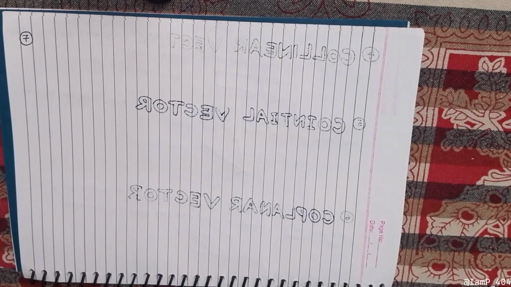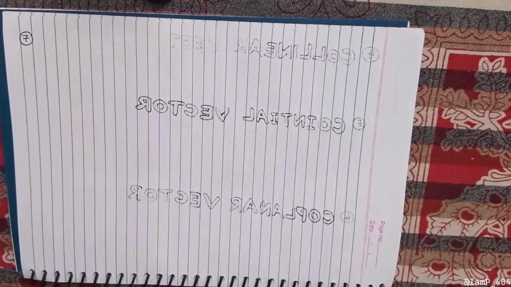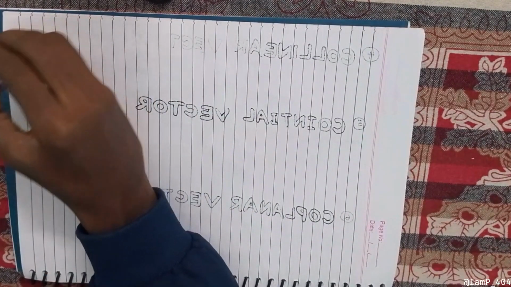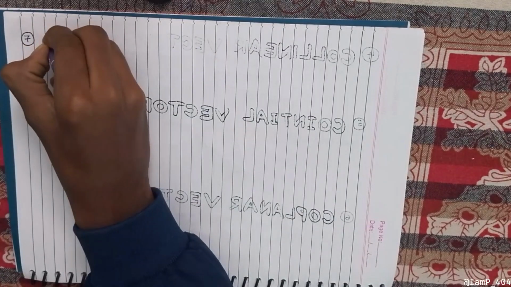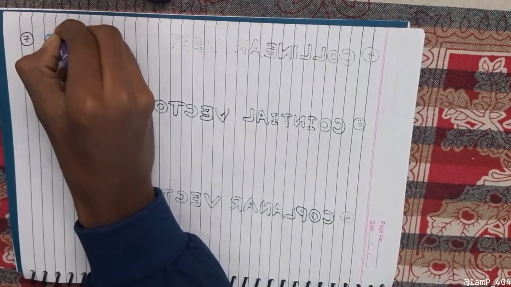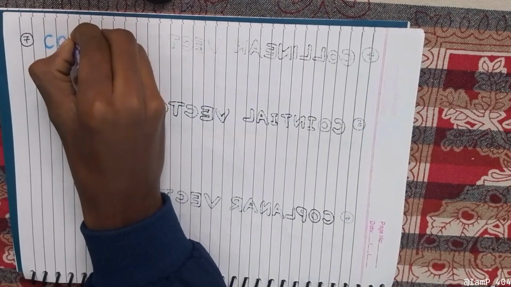Then comes coterminous vector. As we learned about co-initial vectors, now we are learning about coterminous vector. It means vectors having the same terminus point, or same end, are coterminous vectors. Isn't it? Coterminous.